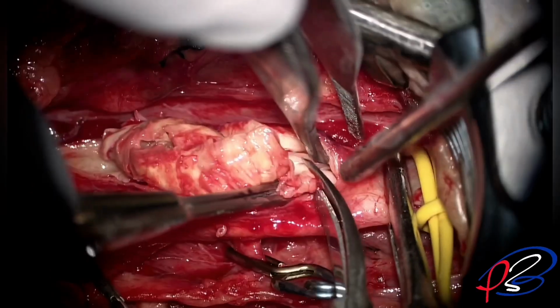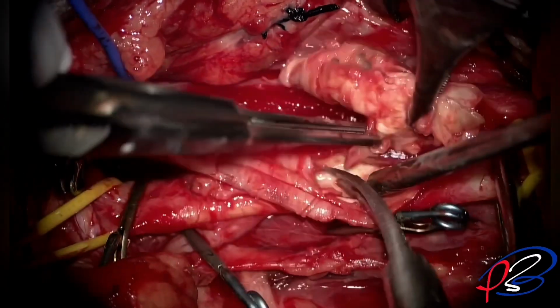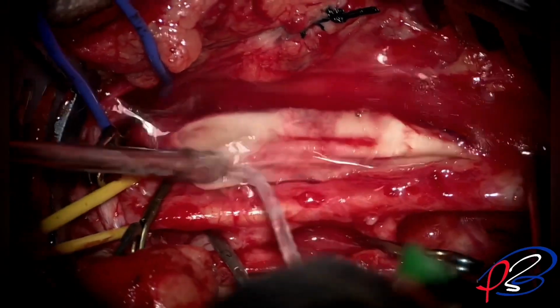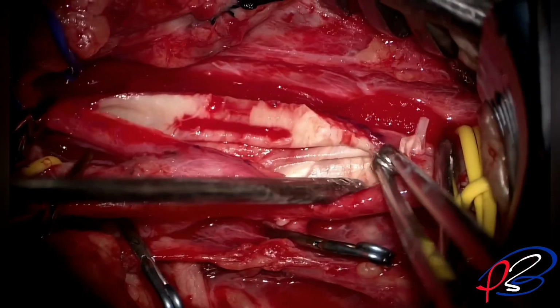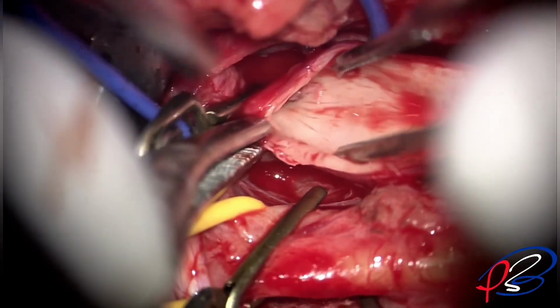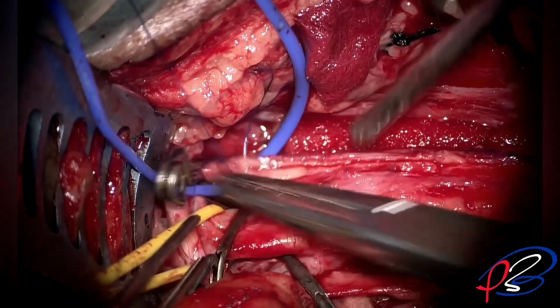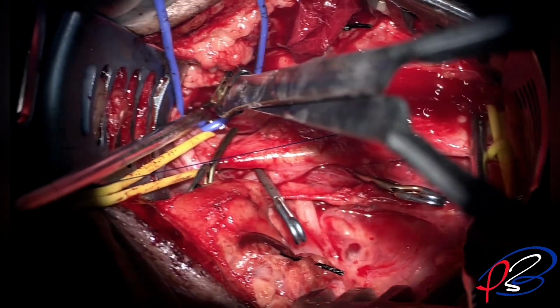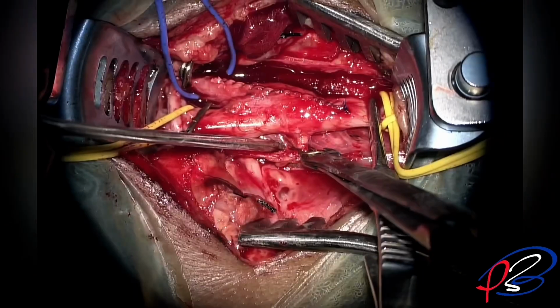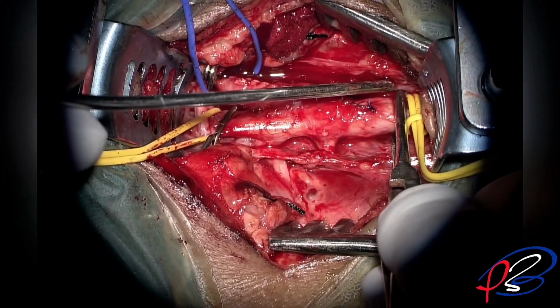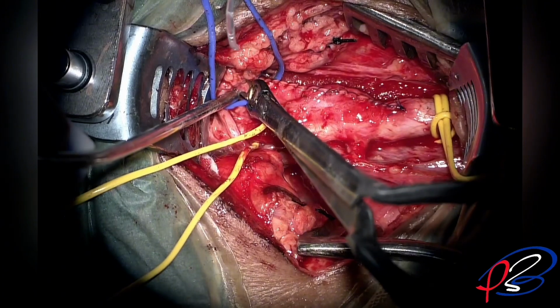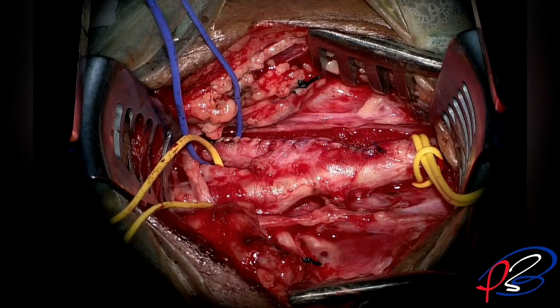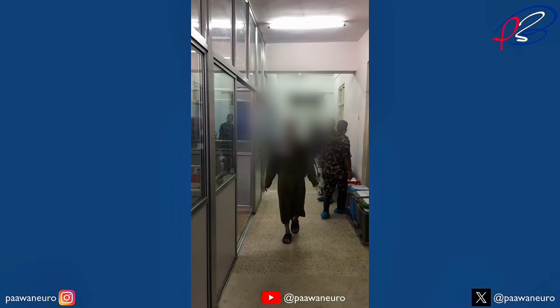The plaque is sharply cut off from the common carotid, and the intimal layer is washed with heparinized saline, and free-floating plaques are then carefully removed. Then the artery is sutured using running suture, back flow is checked, and finally the artery is closed, and the clamps are carefully removed. The video ICG shows good flow in the arteries.